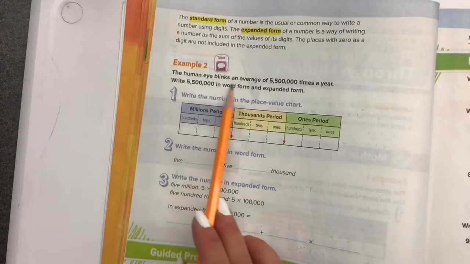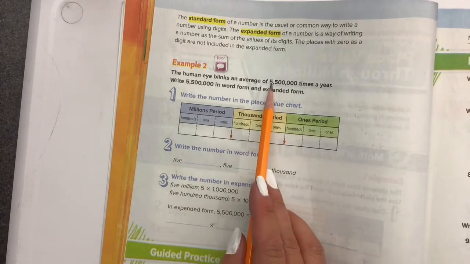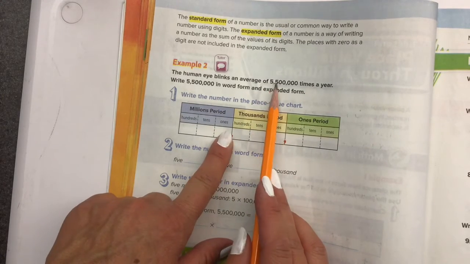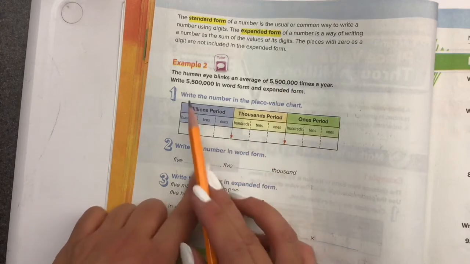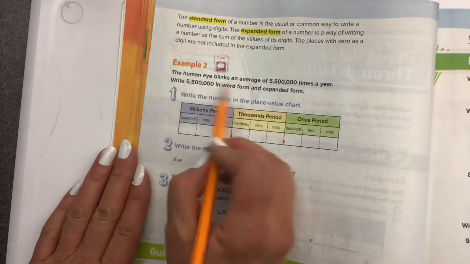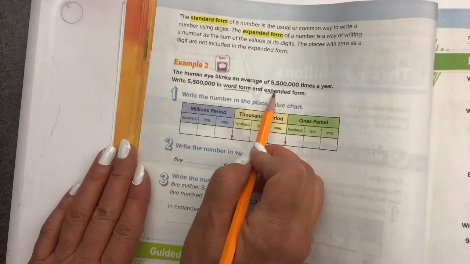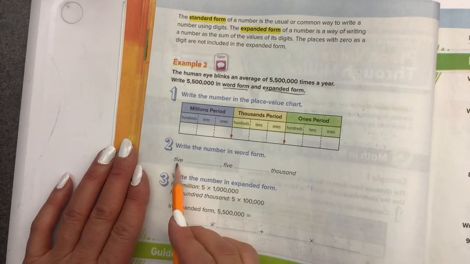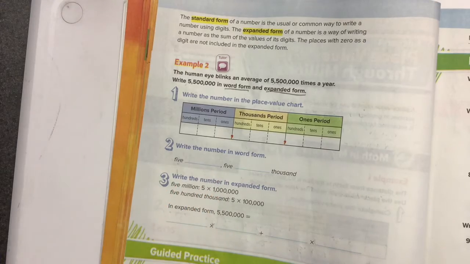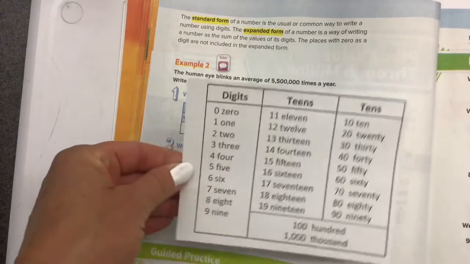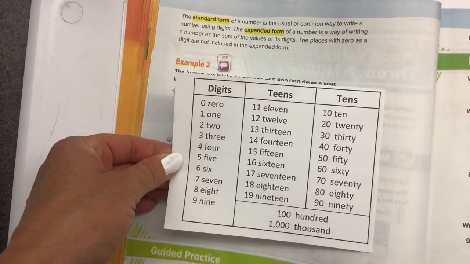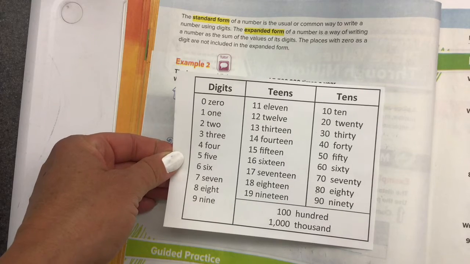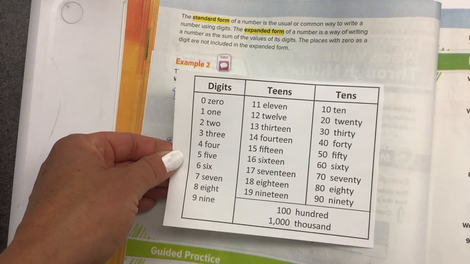All right, the human eye blinks an average of 5,500,000 times a year. Write this number in word form and expanded form. Word form is where we use these words to write it down. And you have this page that is in your homework folder, or you can take a quick screenshot in case you have any question on how to spell any of these numbers in word form.